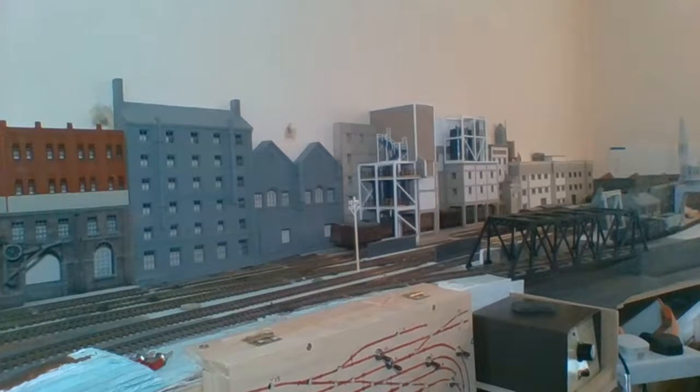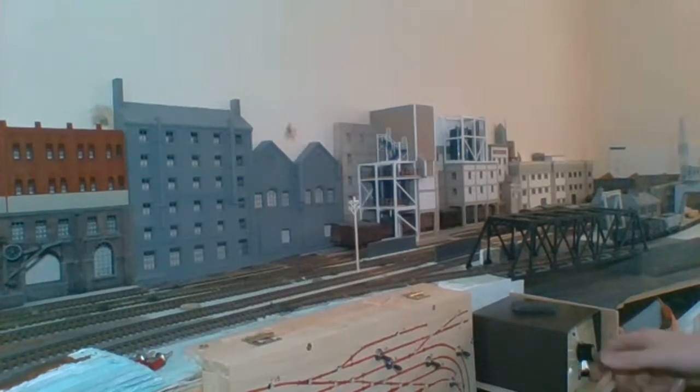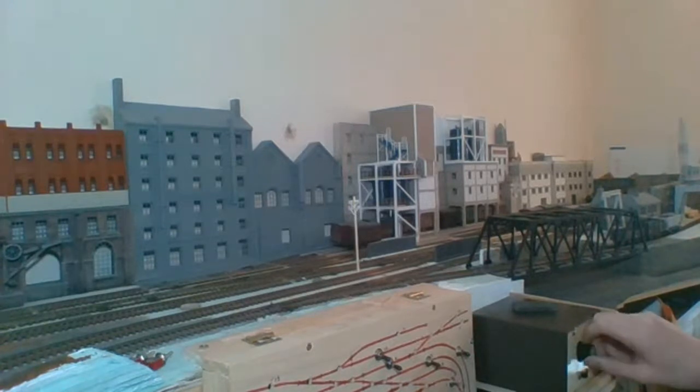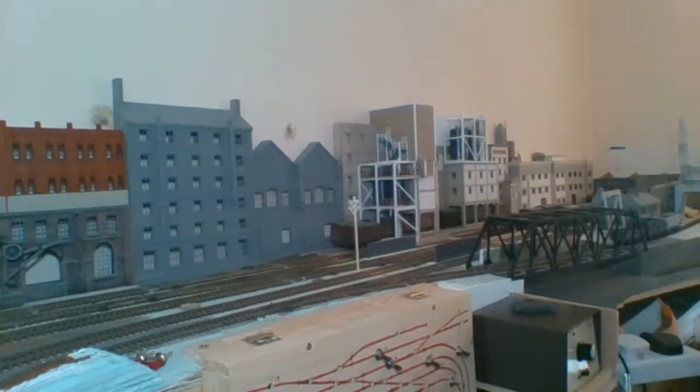Stop it there for a second. See what I'll put on the end of the train, because I've never really ran this since I bought it. So I know it doesn't fit with a freight train, but this luxury train doesn't really fit in with a freight, but at least I get to run it.